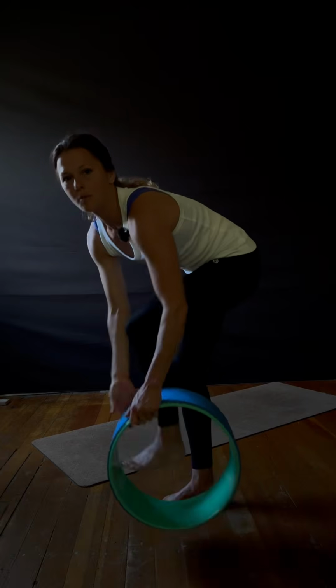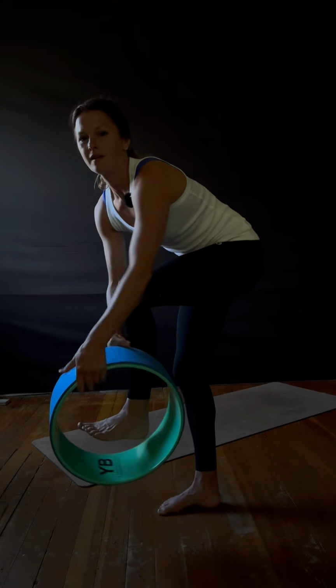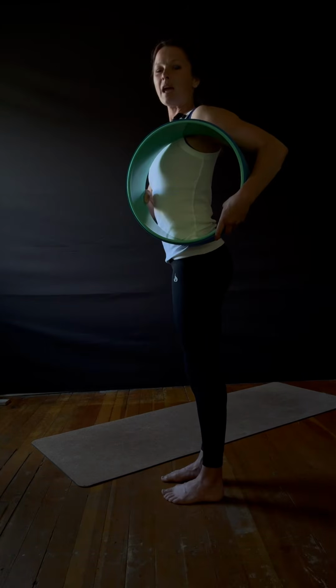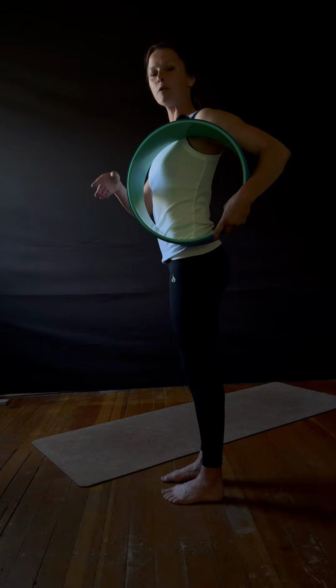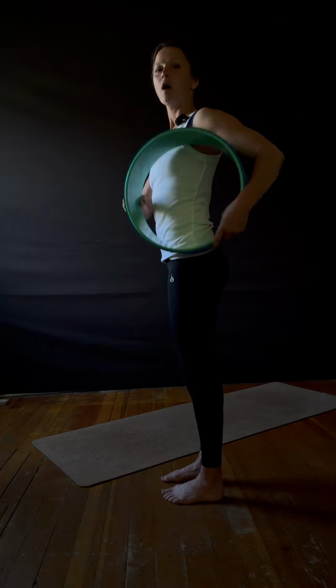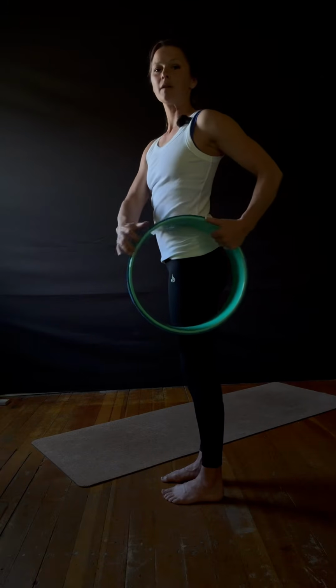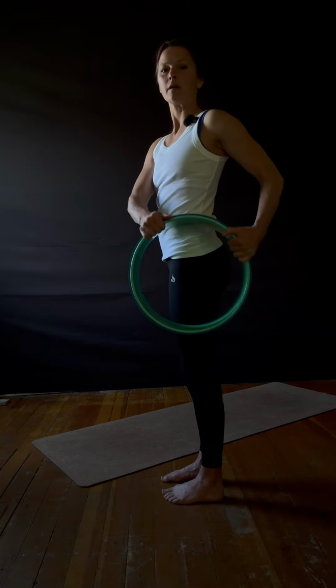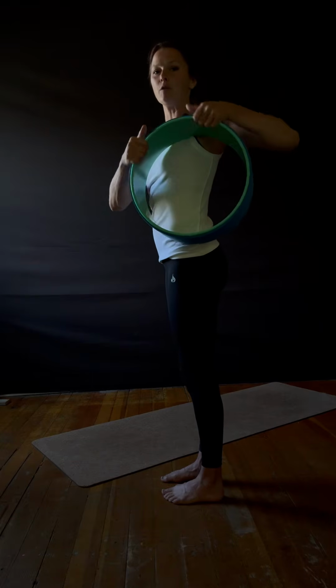The pelvic loop, the thigh loop, the shin loop, and the ankle loop. The kidney loop. The kidney loop will reverse direction from the pelvic loop. The pelvic loop, the kidney loop.